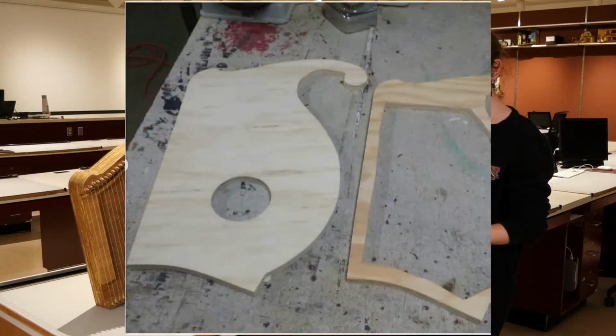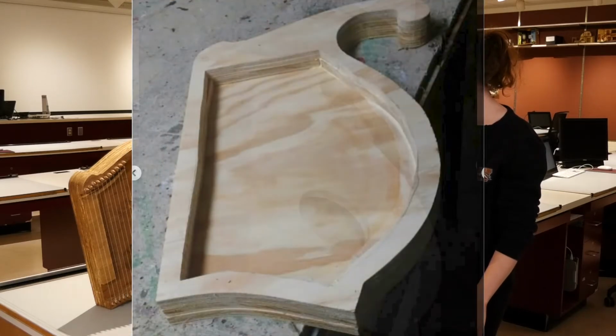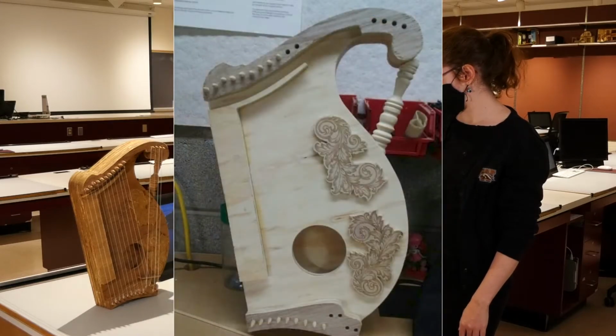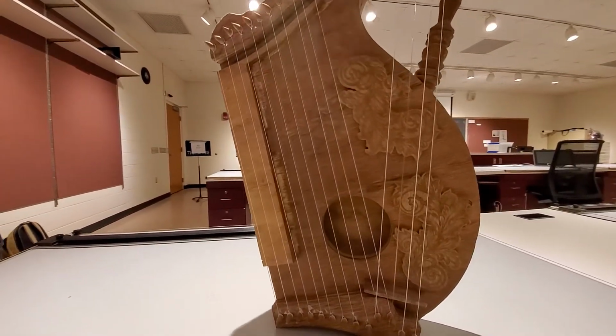These are some process shots from the show. So we had multiple different layers of plywood. There was some laser cutting involved in the final project.